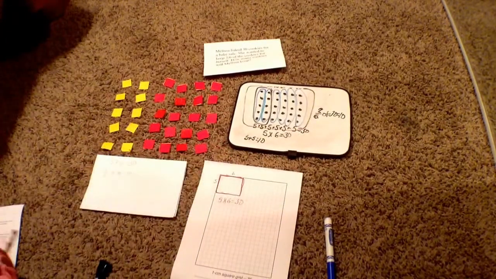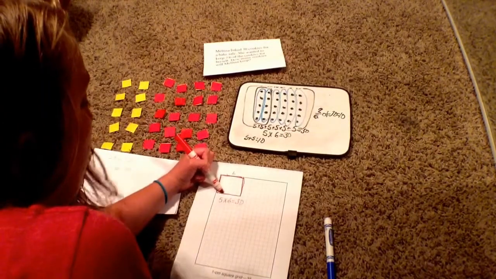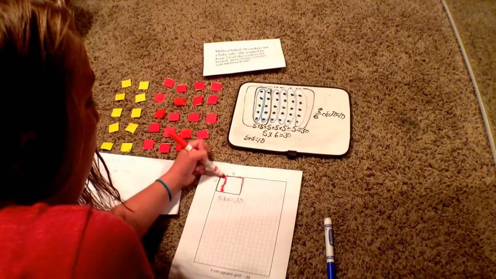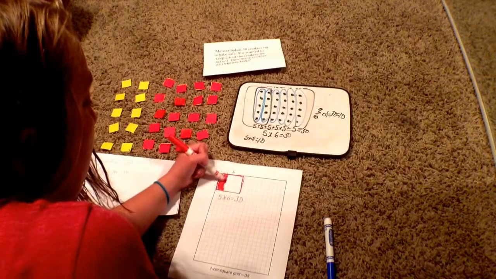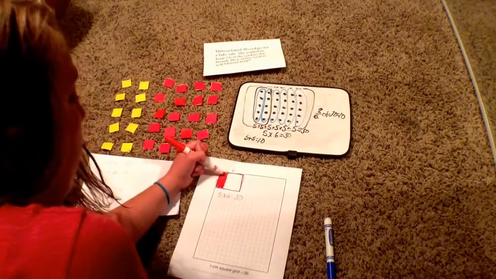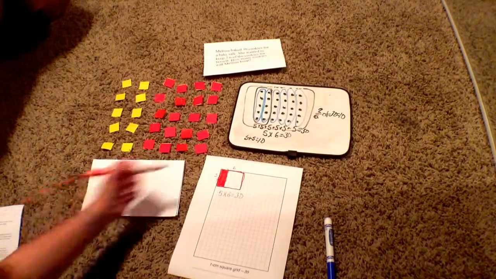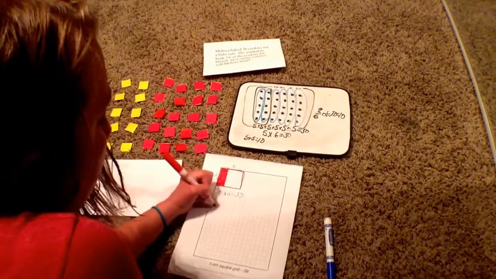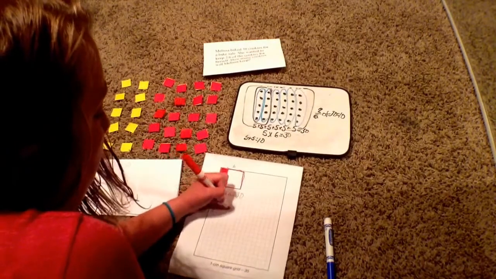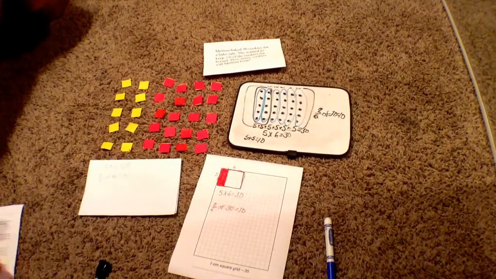Now we know that we want 2/6 of the 30. So we know that we have 6 columns, so if we shade in 2 columns of our 30, we have 2 out of the 6, and we know that is 1, 2, 3, 4, 5, 6, 7, 8, 9, 10. So 2/6 of the area of 30 equals 10. So our shaded region represents 2/6 of our whole.